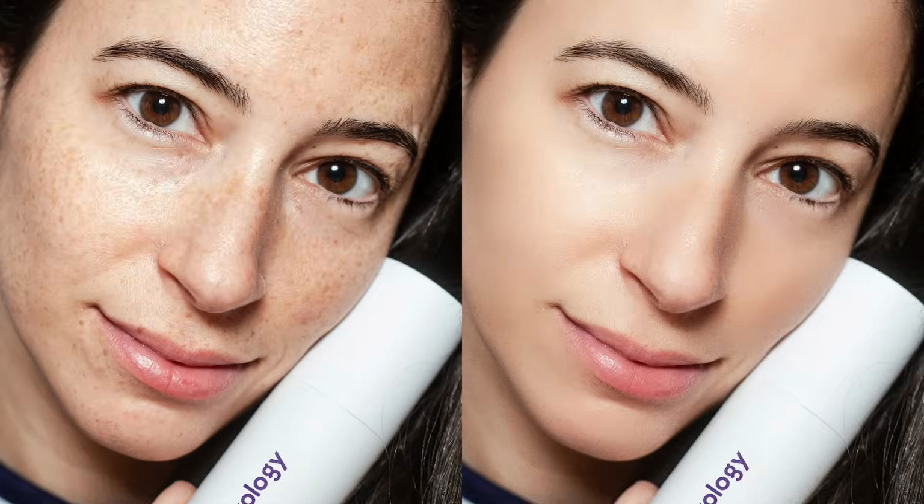This is an intermediate method. Quick, keeps the skin texture, and avoids the plastic look. Perfect for freckles, acne, wedding shots, and everyday portraits.